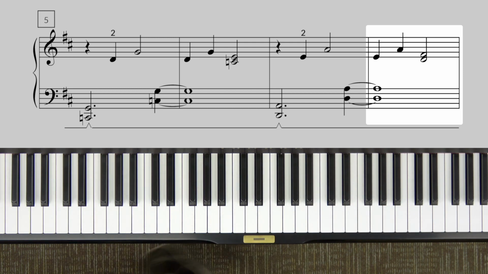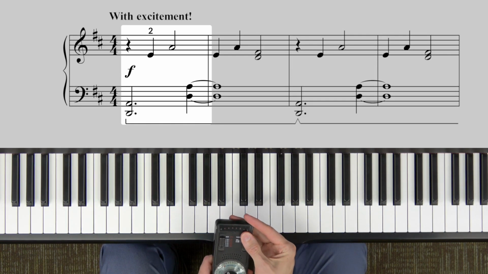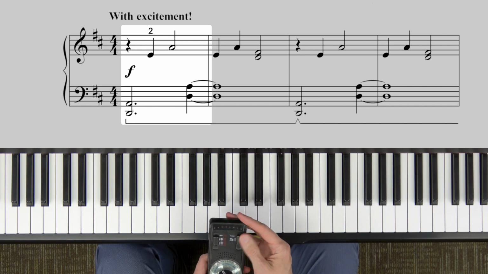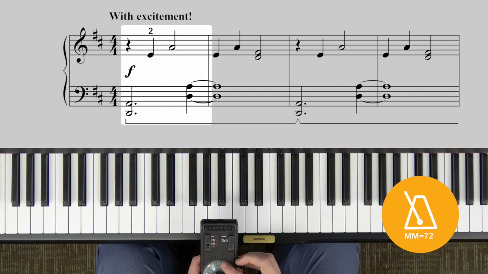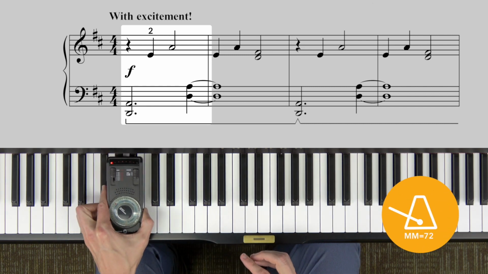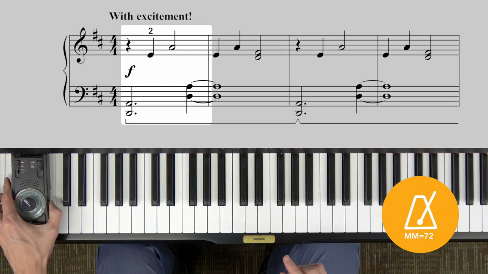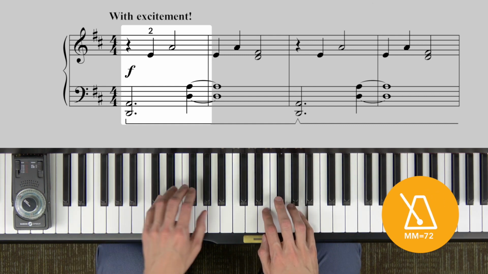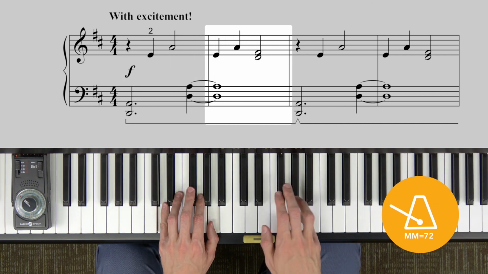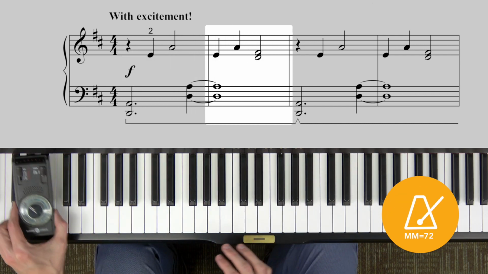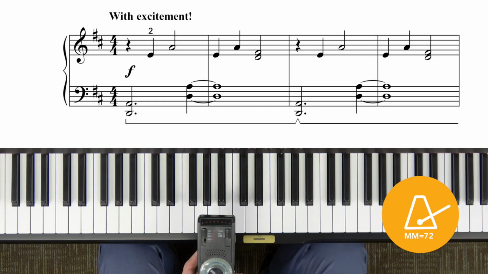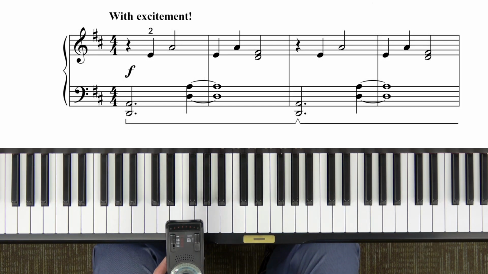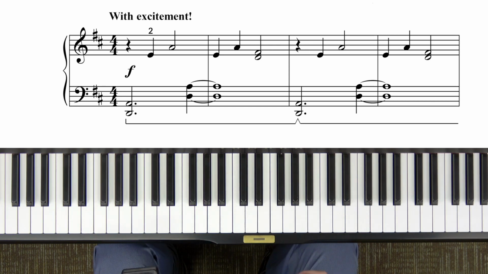Let me grab my metronome. I suggest you practice at a quite slow speed. 1, 2, 3, 4. I've got my metronome at 72 beats per minute. And don't worry, eventually we're going to go much, much faster. But at first, we've got to get the rhythms correct. So practice it slow and steady.